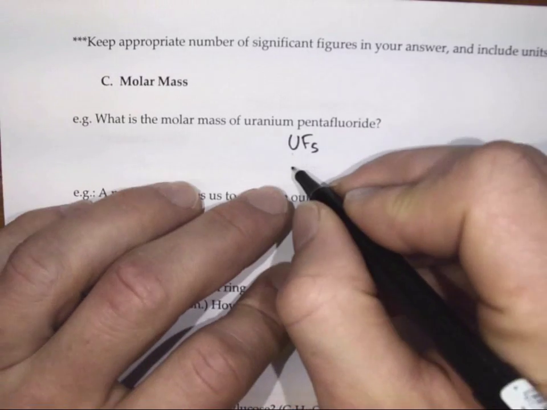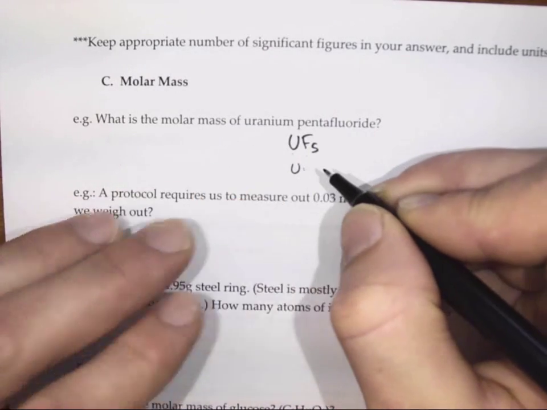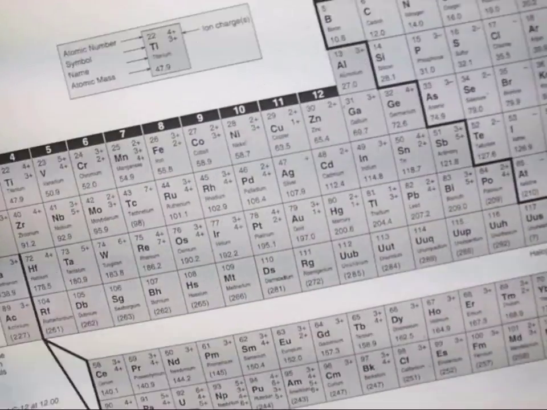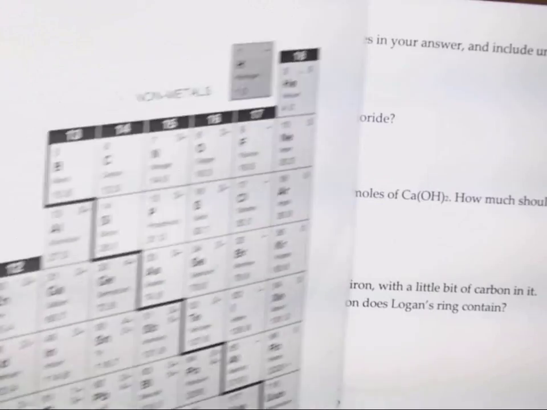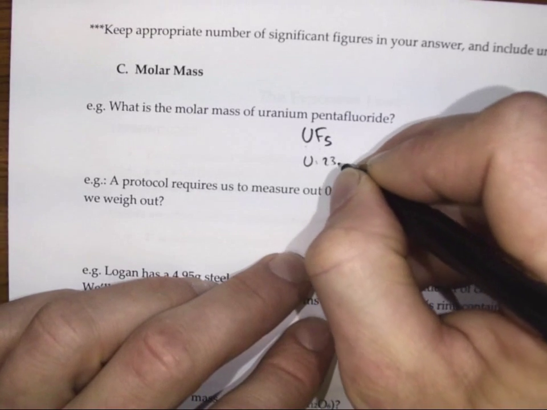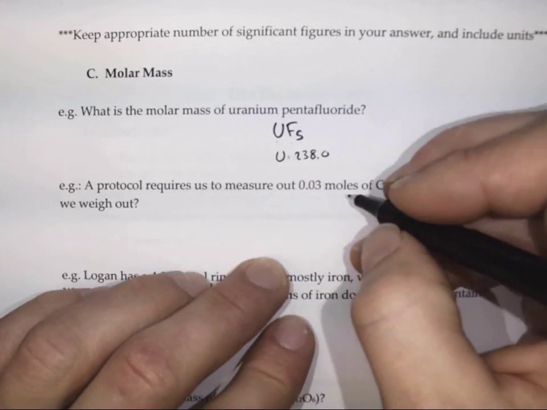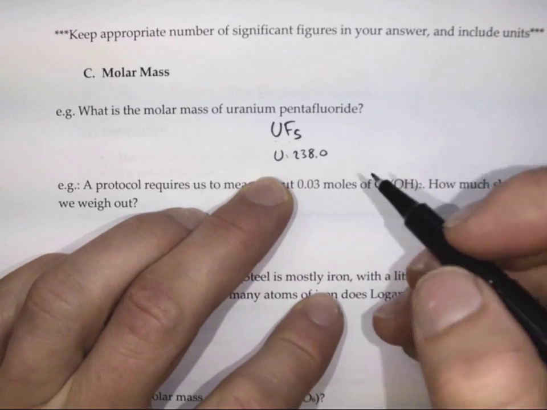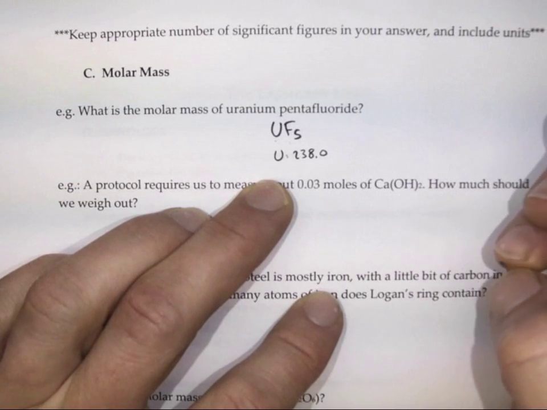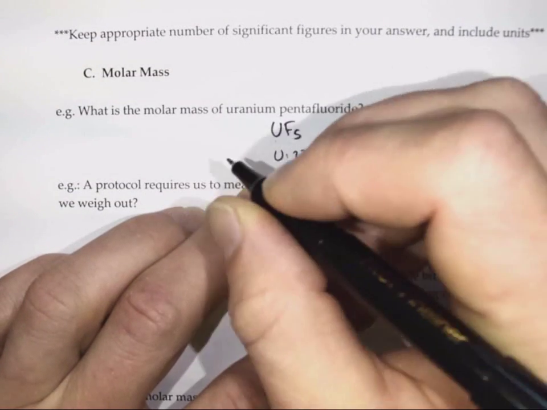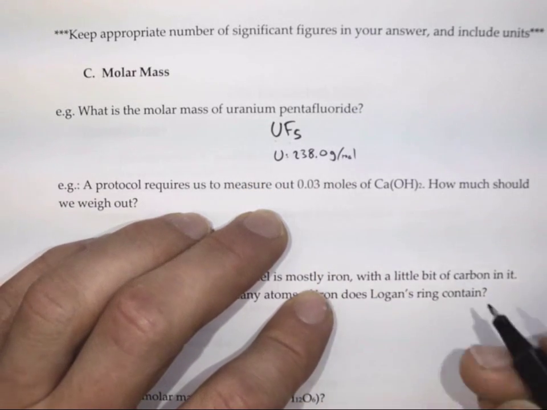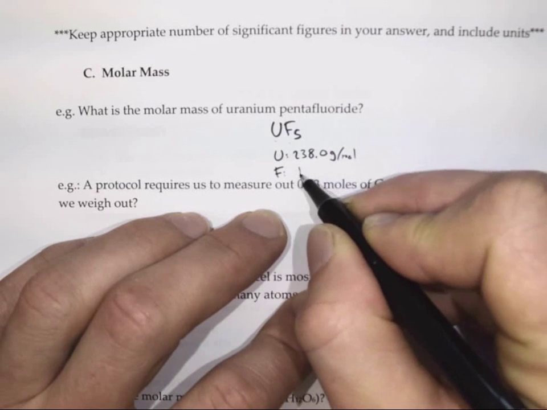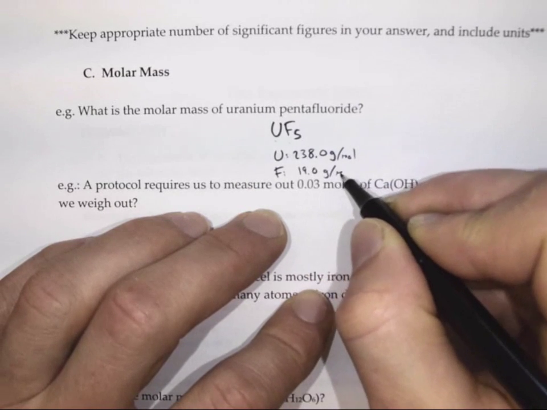So I might take a second and say, okay, well, what about uranium? What's the molar mass of uranium? So I look at my periodic table. Excuse me, I've got the hiccups, sorry. Molar mass of uranium, 238.0. 238.0 what? Well, if you're talking about a single atom, it's a Dalton or an AMU, but we're concerned about the molar mass. So that is also the same thing as a number of grams for a mole. And for fluorine, I look on the periodic table and I find it's 19.0 grams per mole.